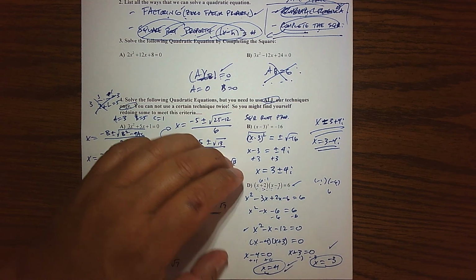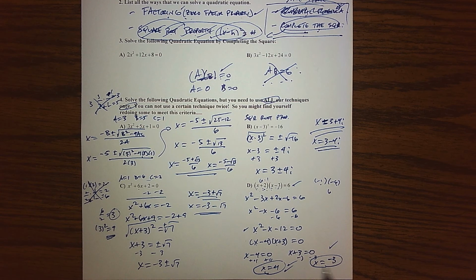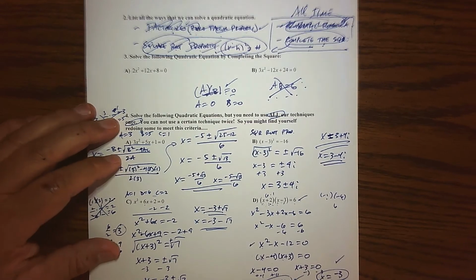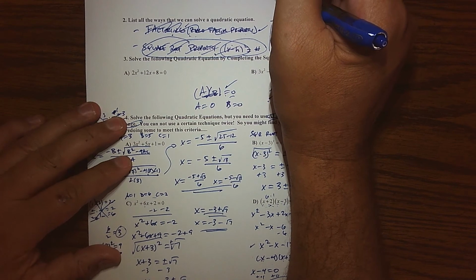So that kind of wraps up what we saw, right? We've got to find values that, when I plug them in, make it true. And so there are our two values that make it true. Good review of the zero factor property, and we used factoring. So that should wrap up section 1.3.